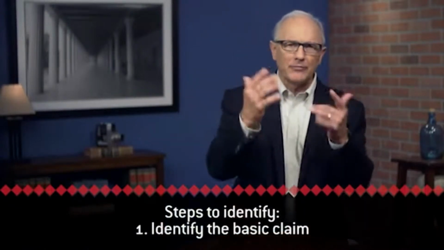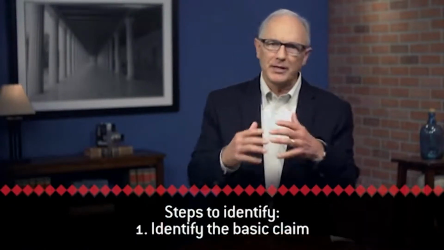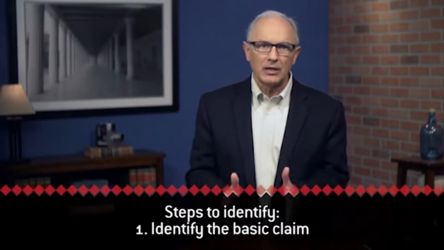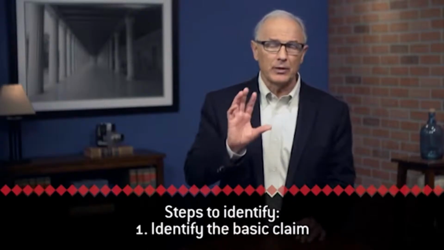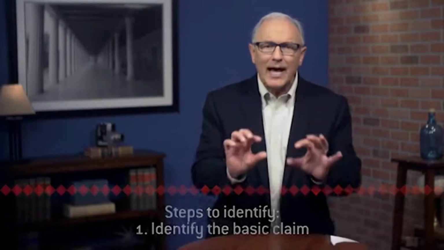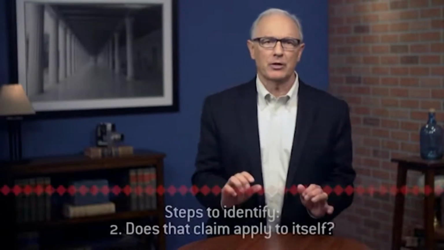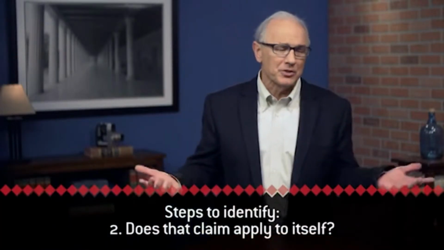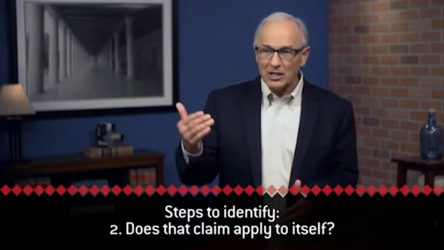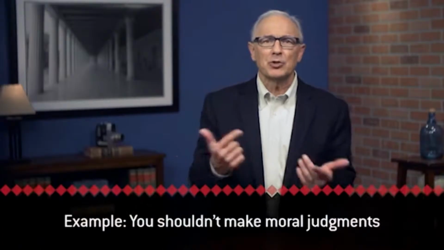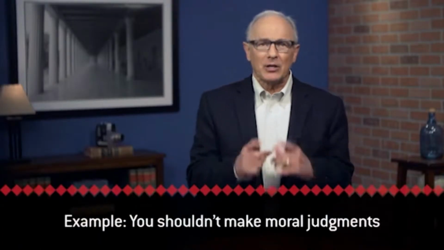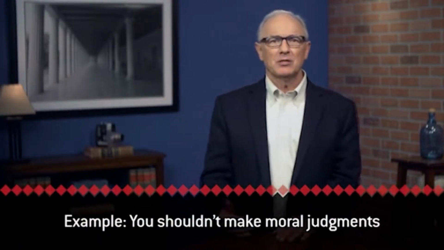The first thing you do is you identify what the basic premise or the basic conviction or the basic claim is. It's not always obvious, and this is why your first Columbo question is going to be really helpful. You want to get that claim crystal clear. And the second thing you want to do is just then ask, does that claim apply to itself? So, for example, when somebody says you shouldn't make moral judgments, the claim is it's wrong to make moral judgments.